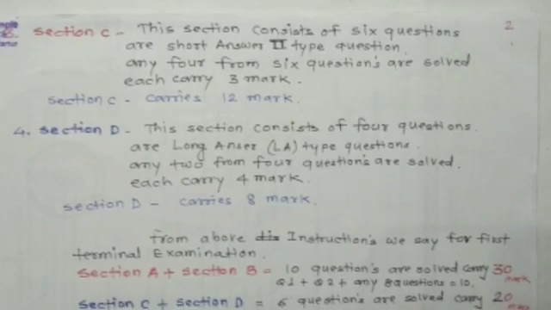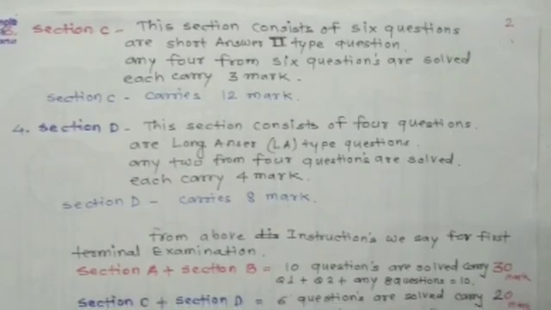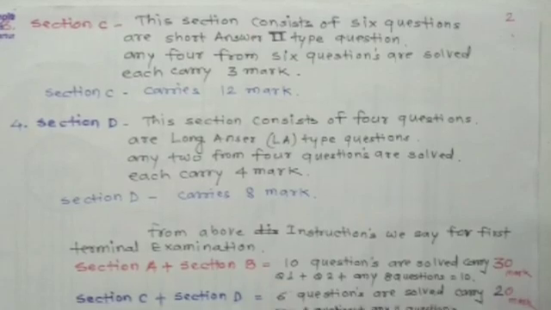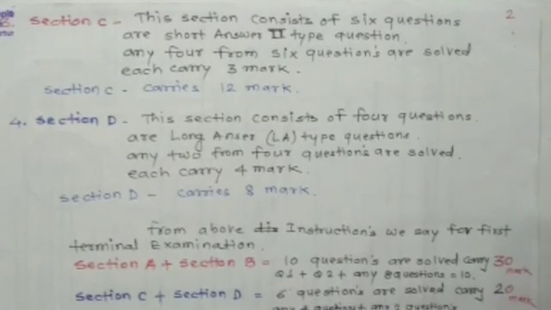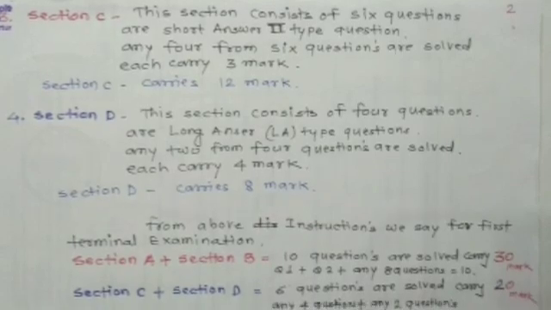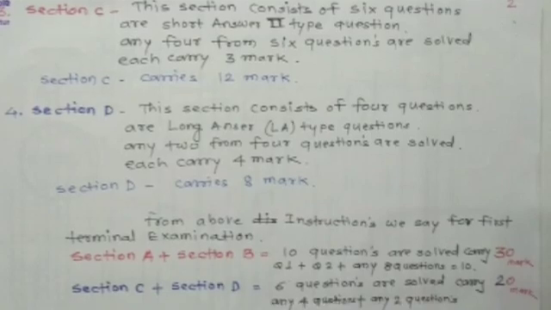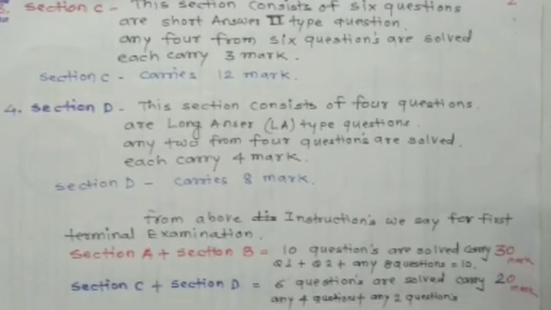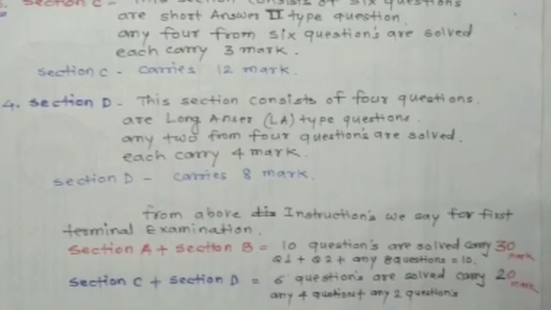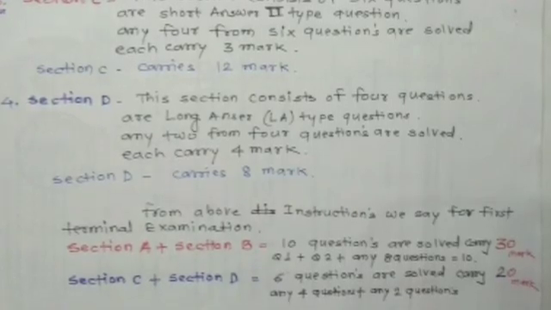Section C consists of 6 questions. These questions are short answer second type questions. Any 4 questions from 6 questions are to be solved. Each question carries 3 marks. Section C carries 12 marks.